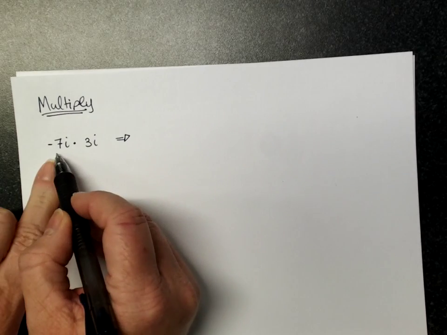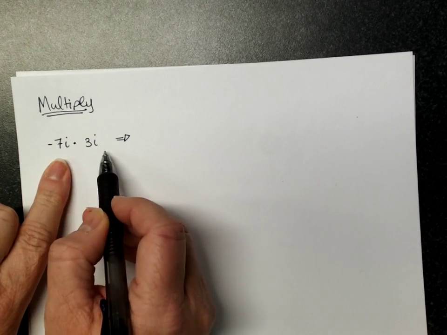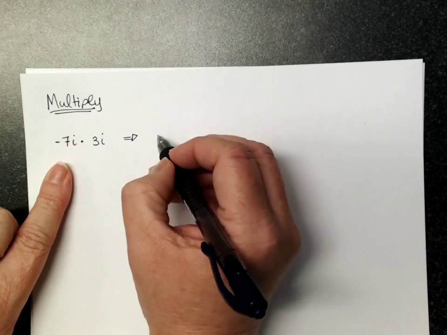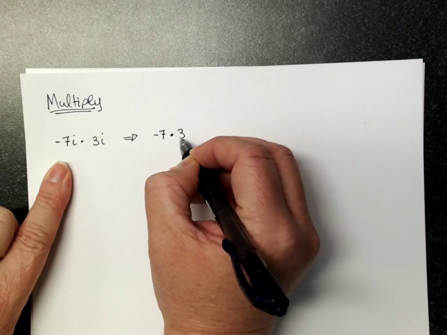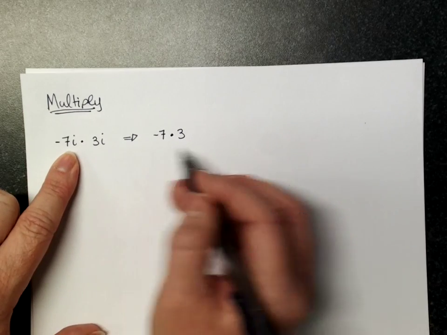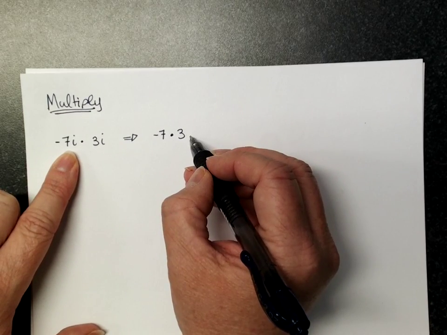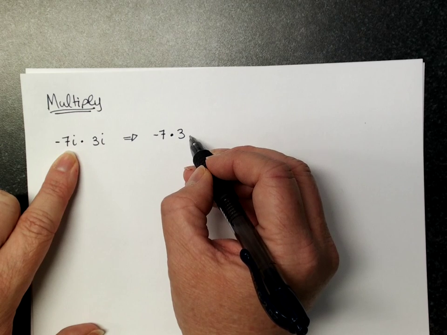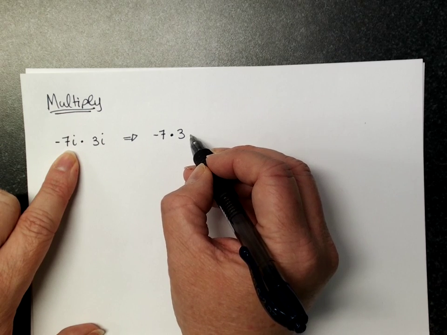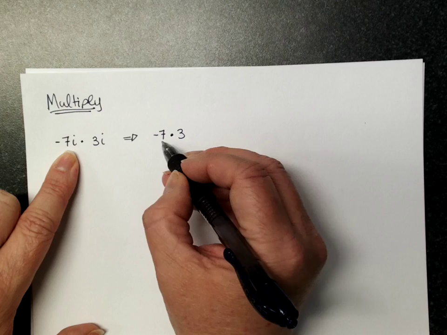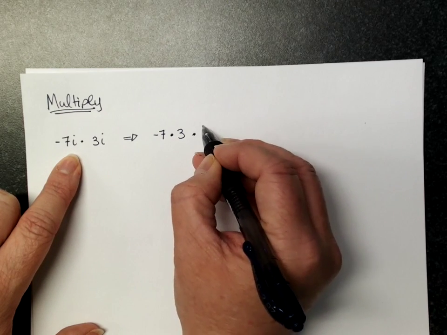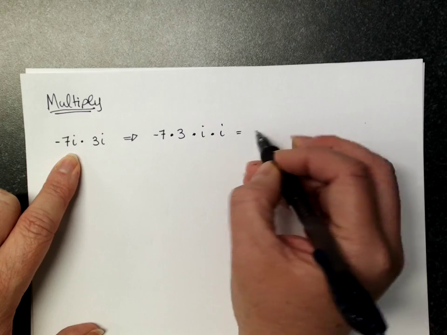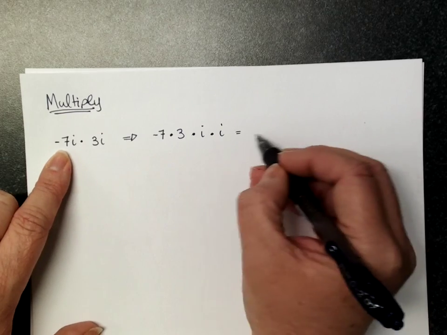All this means is negative 7 times i times 3 times i. So I'll expand it, even though as you get more confident, you won't need to do this. But the idea is that with multiplication, all multiplication, you're just multiplying things that go together. It's not as strict as like terms. It's just things that go together. So of course the real number coefficients go together. And then we've got an i times an i. Now negative 7 times 3.